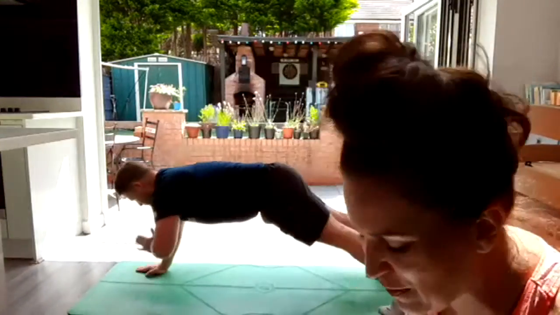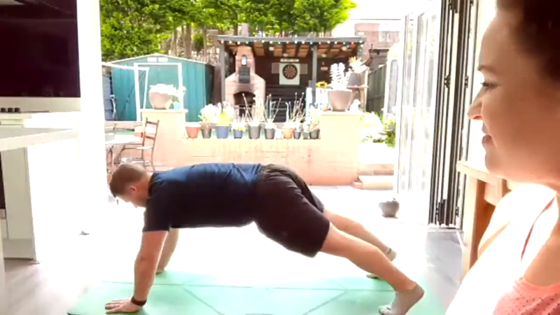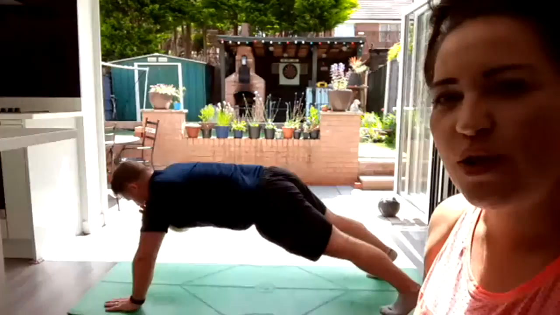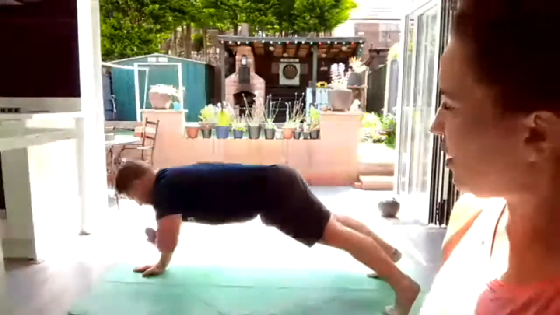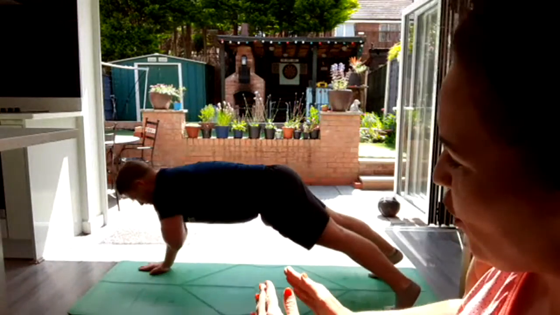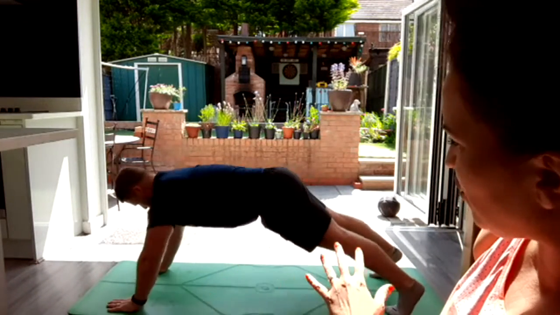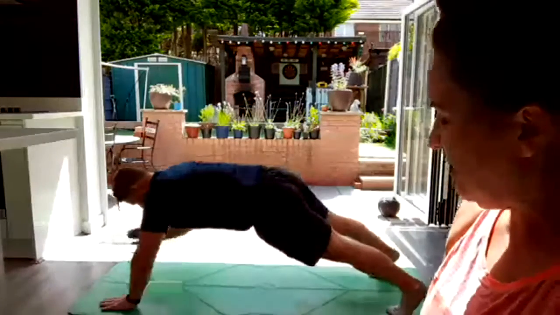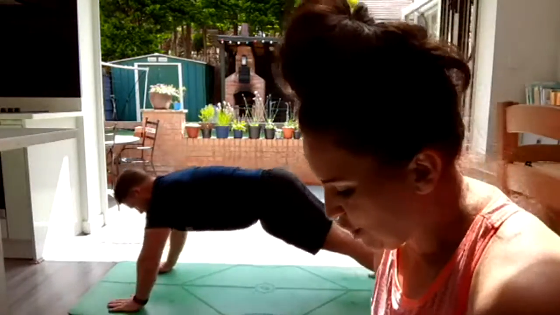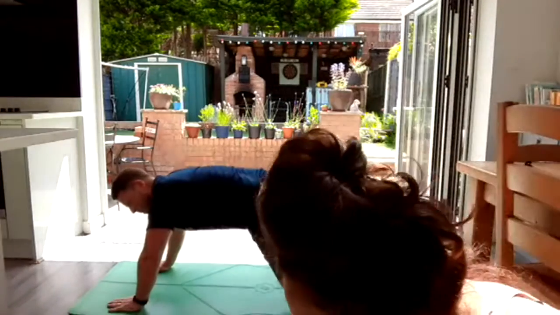You're halfway through this one. Keep it on the knees as well. Back. This is a whole body exercise. Your legs are working, your core's working, and it's strengthening your upper body. 3, 2, 1. Okay, stop there.